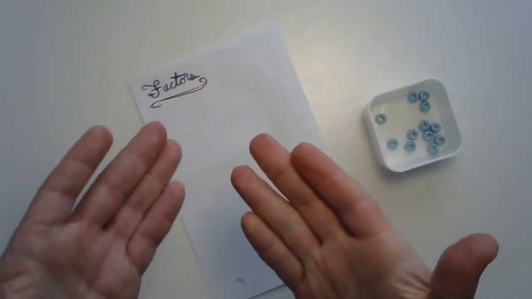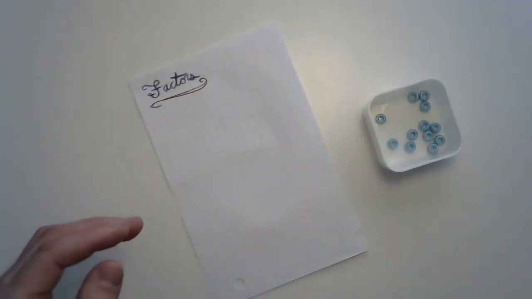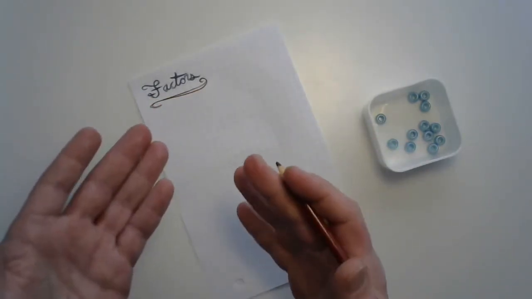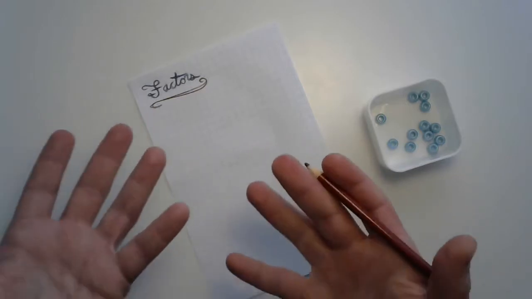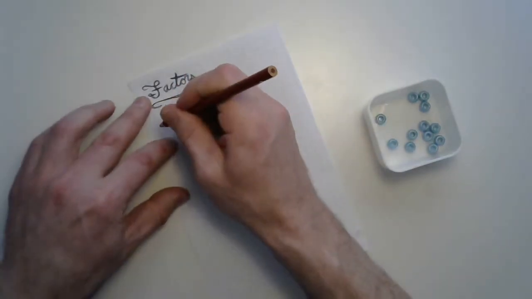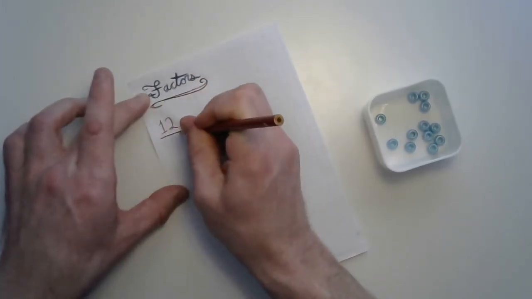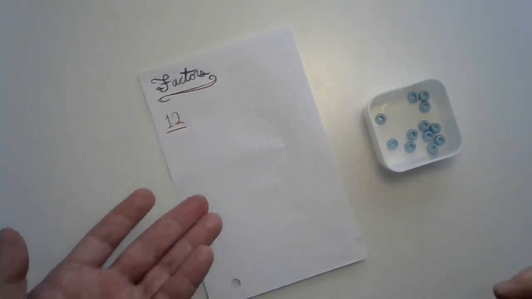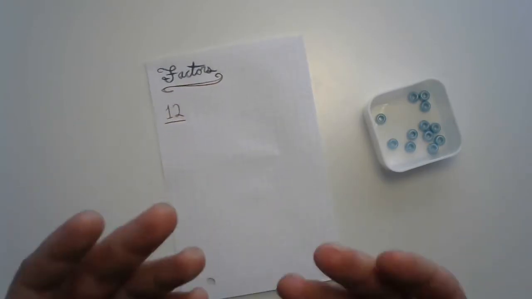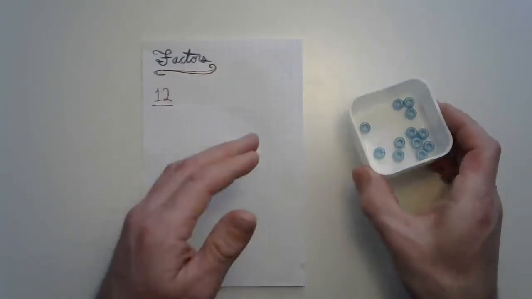Okay. Now I counted out 12 beads in this cup. So our first factor will be 12. Now we can do this vertically when we record. You can also do it horizontally. For now, I'm going to show you how to do it vertically. We'll write the number 12, and now underneath it we'll write our factors. And what are those factors? Well, let's find out.